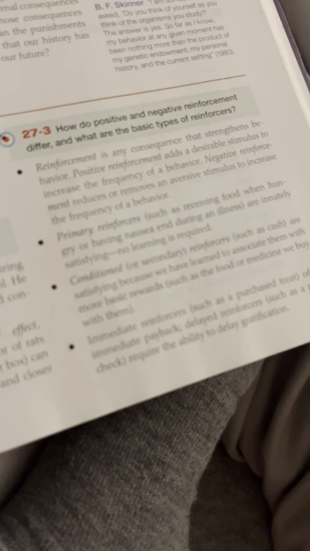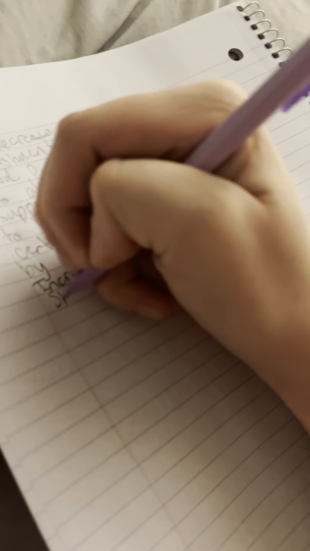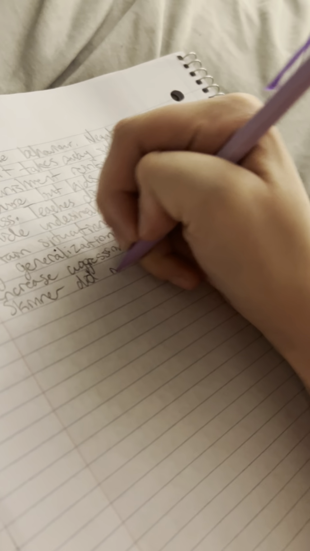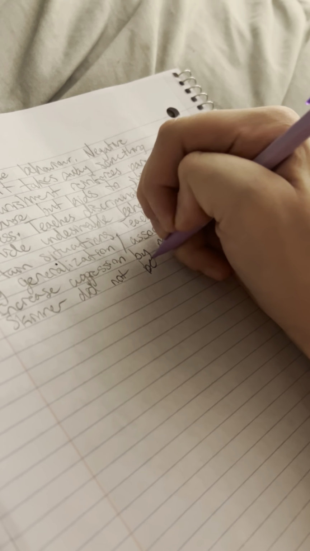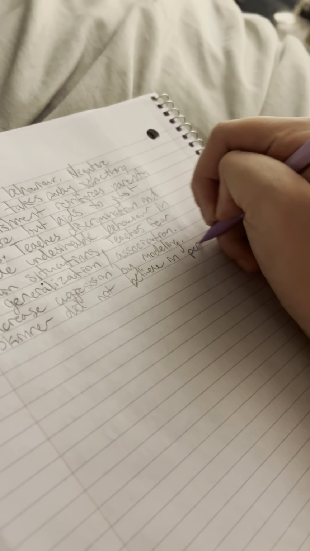Yeah, so I think I'll just write that Skinner did not believe in personal freedom. He didn't. For good reason.